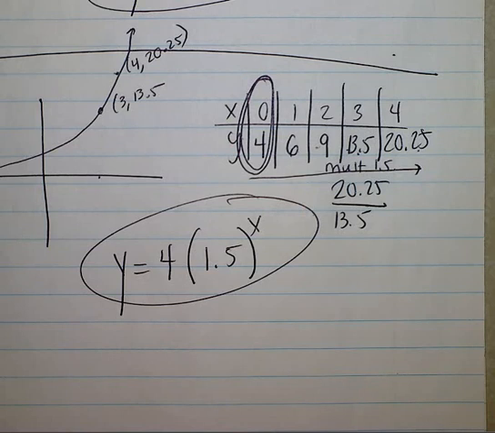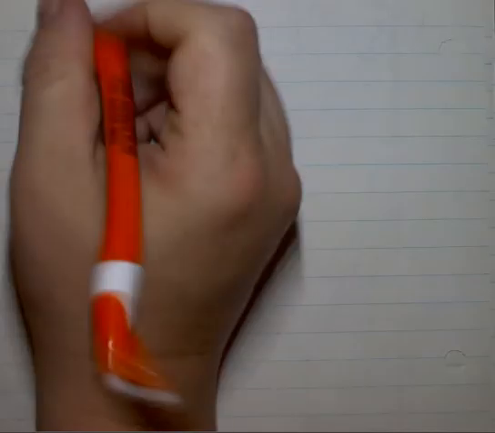Okay, the next thing we are going to do is talk about translations in graphs. So you're welcome to write this down or simply just watch.